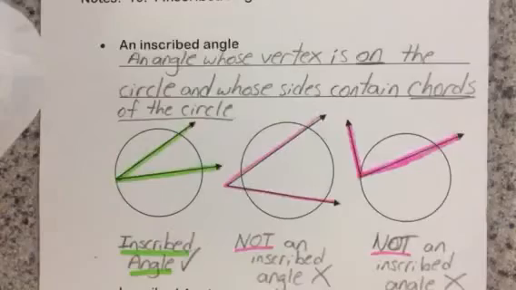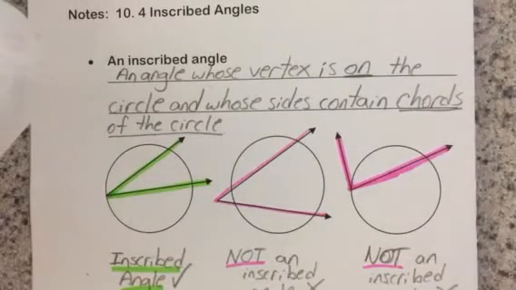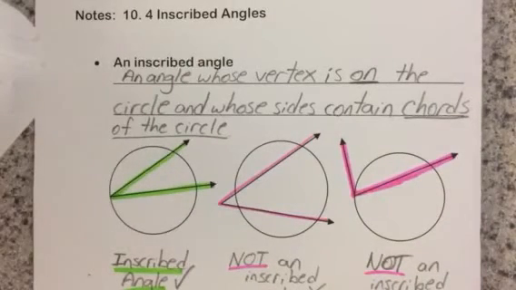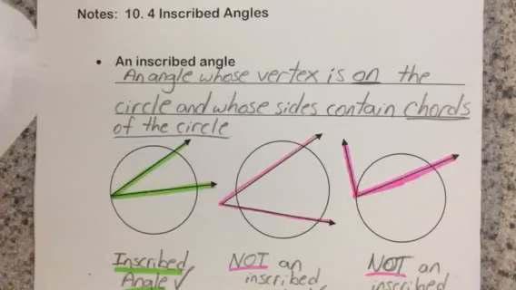Flip into our note sheet. There's a couple theorems that we're going to learn about here, and then a few corollaries, which are just little sub-theorems. So let's first define what an inscribed angle is. You can pause this at any time if you need to write this down. I also recommend having some highlighters handy or some colored pencils, something like that. That helped me a lot in these notes.